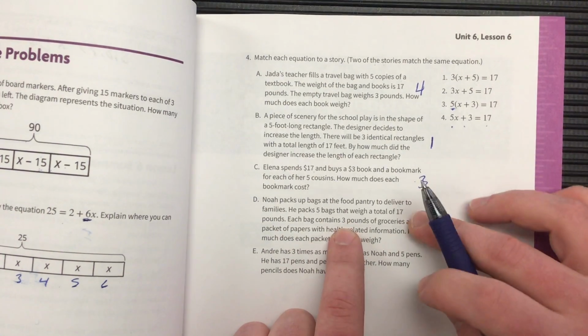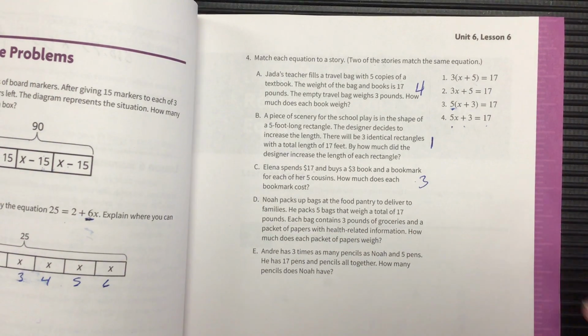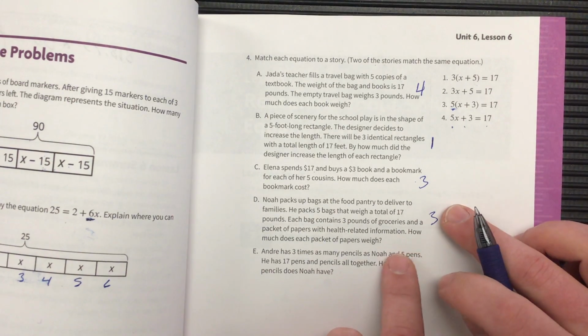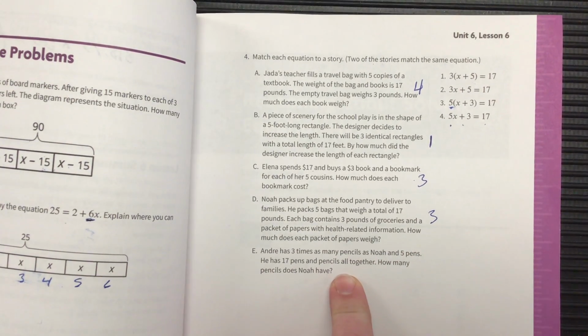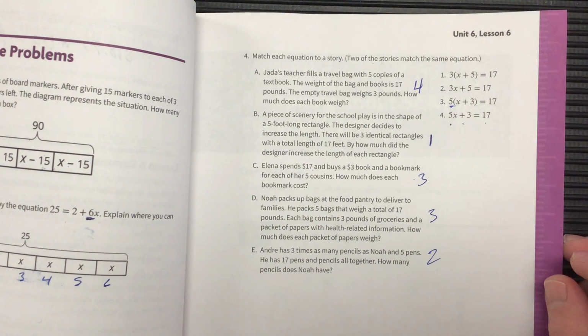All right, how about D? Jonas. I got 3 on that one too. We all okay there? And E, Evan. I got 2 is what I got on that one there. We okay with those?